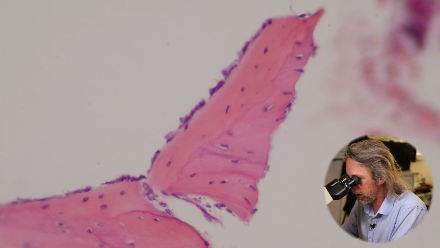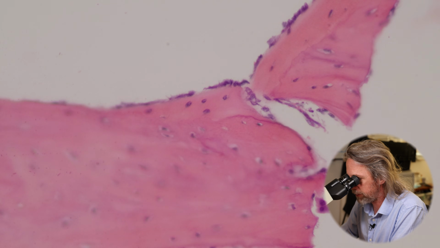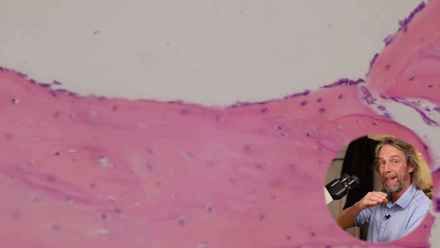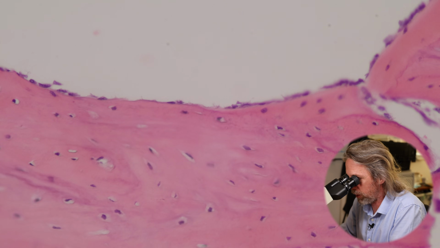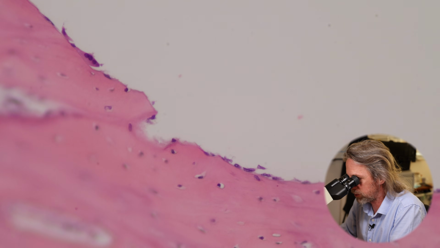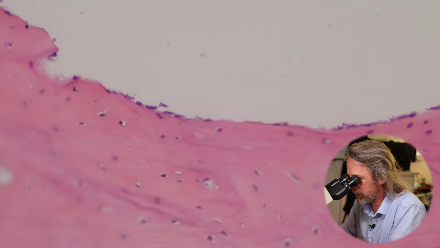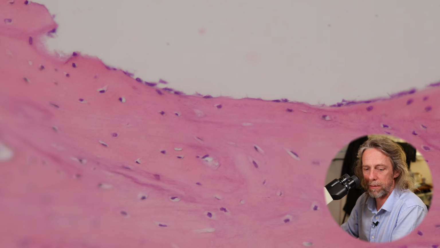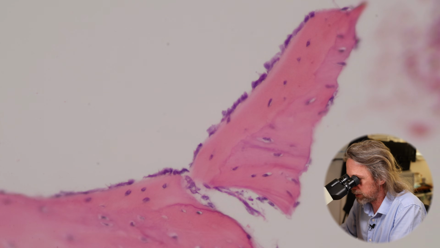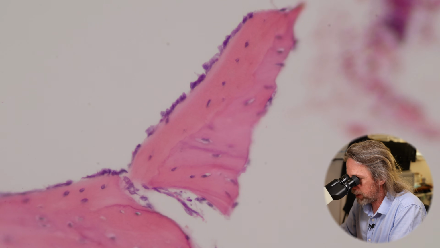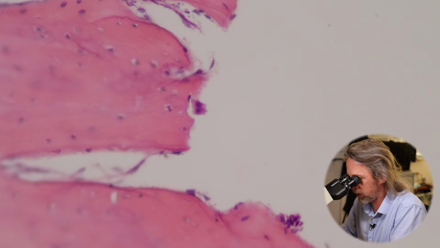If we look over here, again you can see it's not like an epithelium that's nice and neat and even all the way along. It changes as we go along the surface of the bone here. So we see some very thin cells, probably the osteoprogenitors, and then we see some taller cells, probably laying down that spicule there.